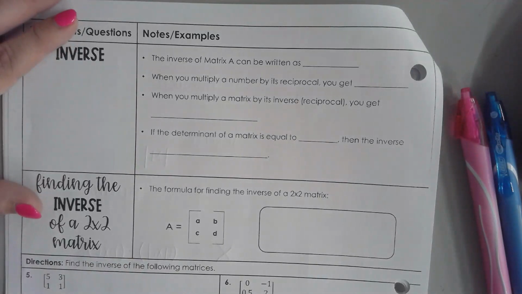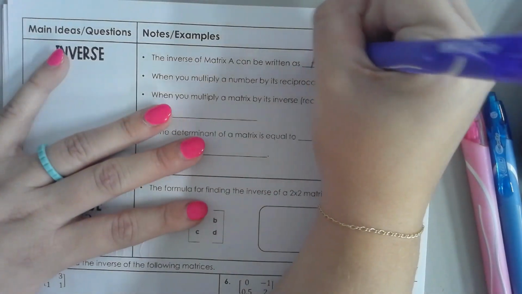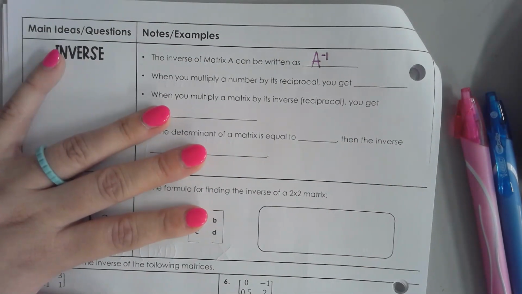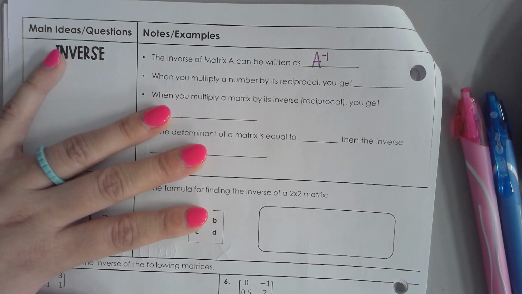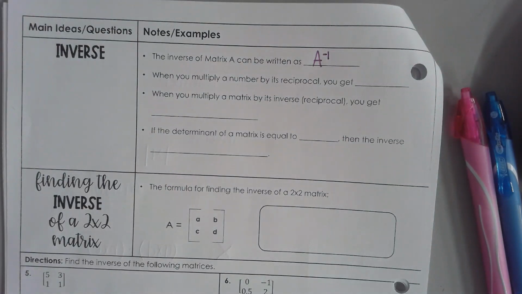The inverse of matrix A, just like when we talked about inverses in Unit 1, we use a -1 exponent. So matrix A, if I'm talking about the inverse, that's A with a -1. So here's kind of an explanation of how inverses work. When you have a number, let's say my number is 5. If I multiply that number by its inverse, or sometimes we use the word reciprocal, which would be 1 over 5. So if I take 5 times its inverse, 1 over 5.